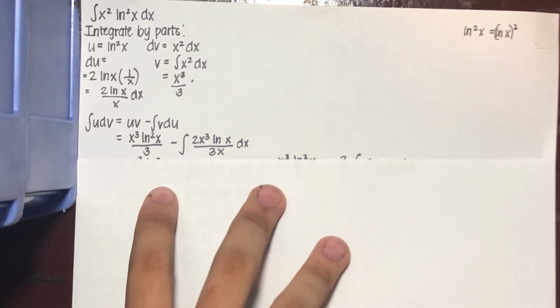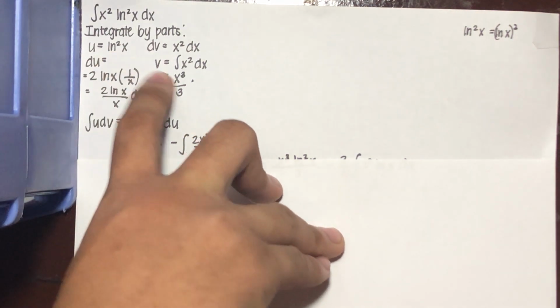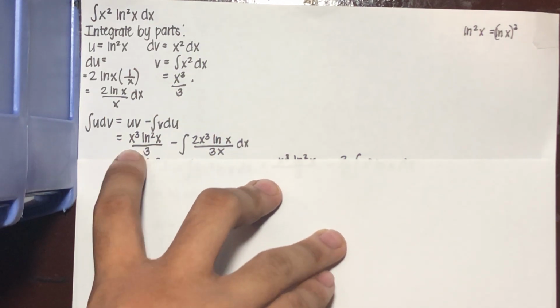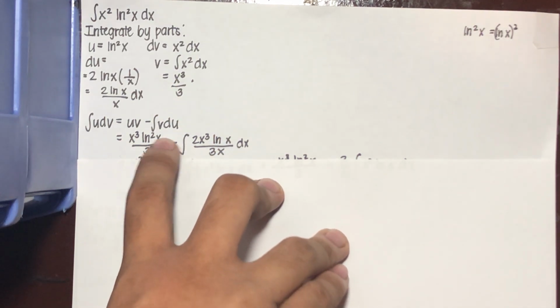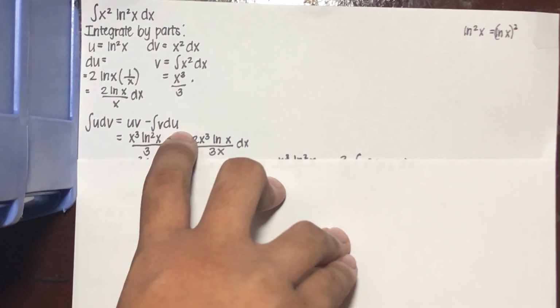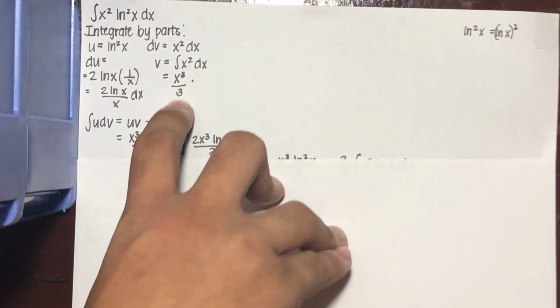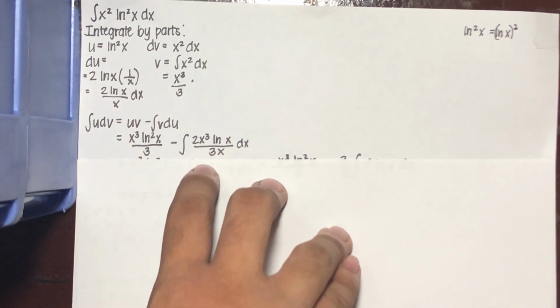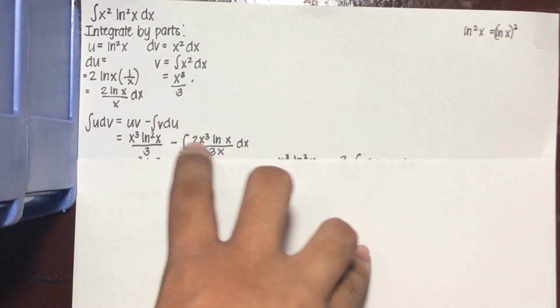So we perform the general equation for integration by parts right here. So uv is ln squared of x times x cubed over 3. This is the answer. Minus the integral of v du, which is x cubed over 3 times 2 ln x over x times dx. So that would give us the answer right here.